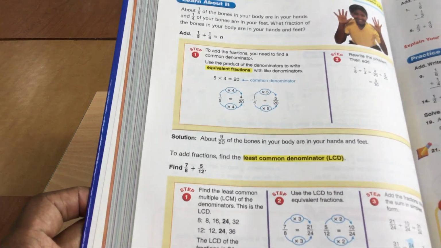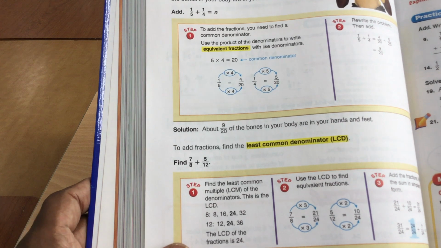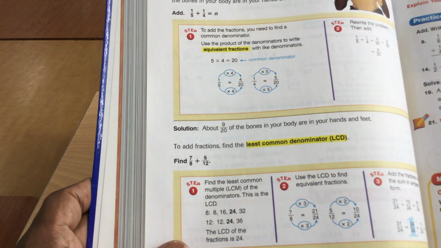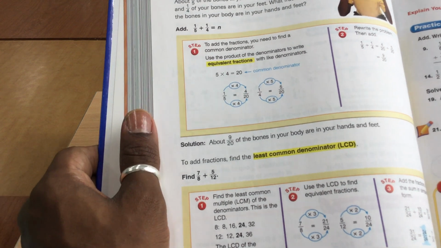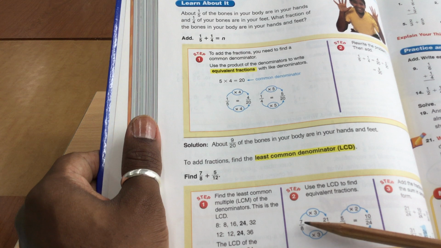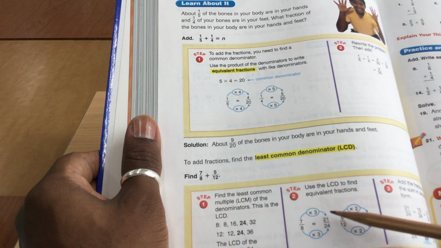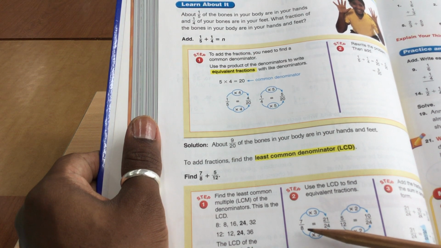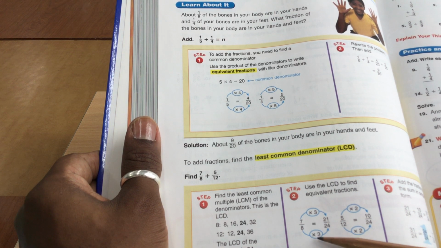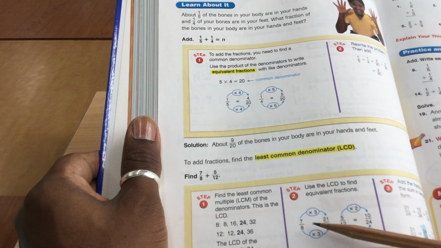Then we move along to step 2. It says use the LCD to find equivalent fractions. Okay, so we're going to look at 7/8 first. We multiply the numerator, 7, times 3, that gives us 21. We multiply the denominator, which is 8. 8 times 3, that gives us 24.